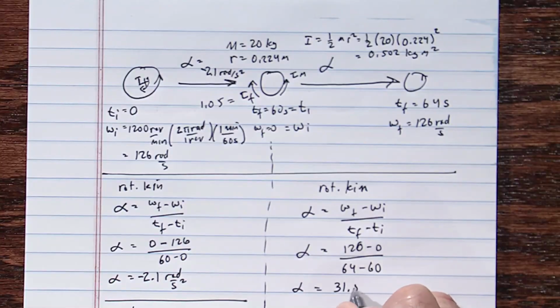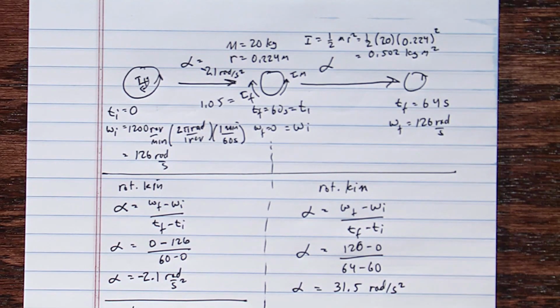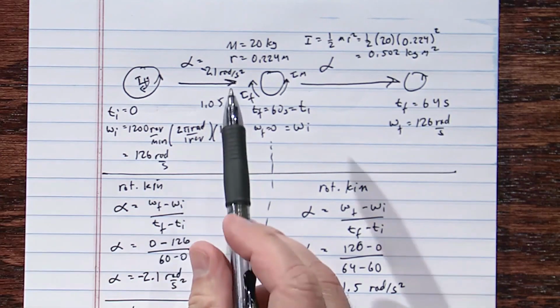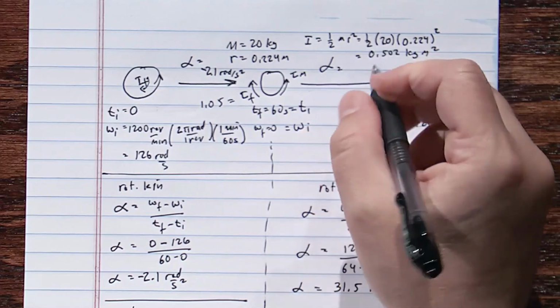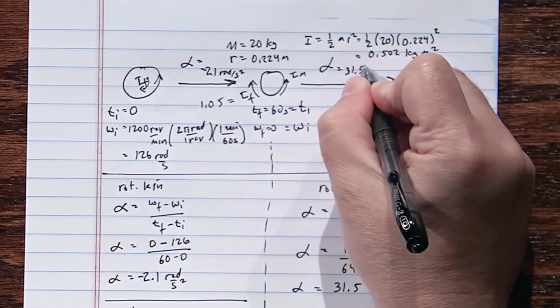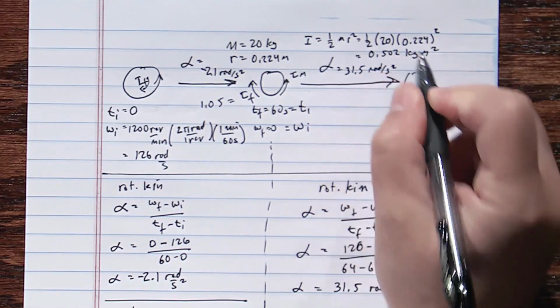Our angular acceleration is now positive 31.5 radians per second squared. So that is our angular acceleration for the second time period over here, 31.5 radians per second squared.